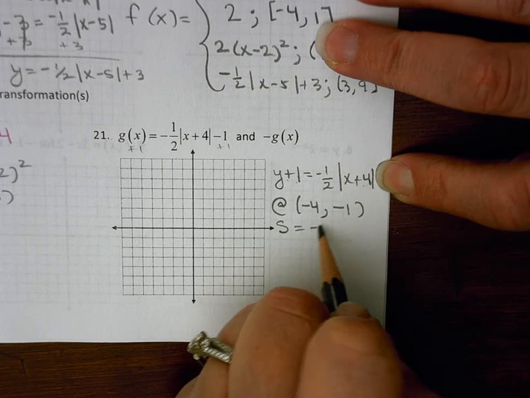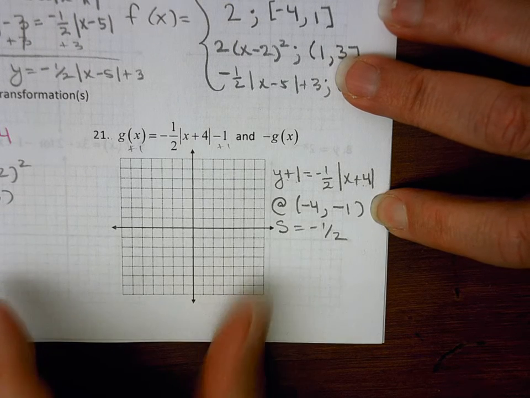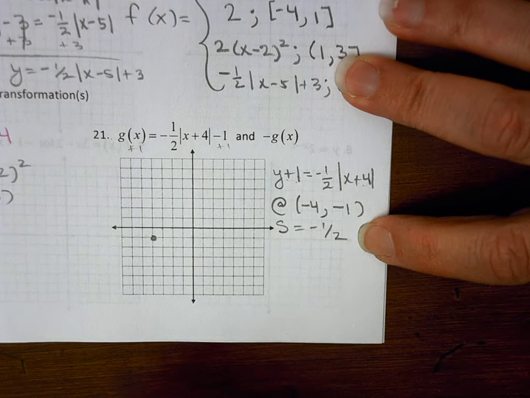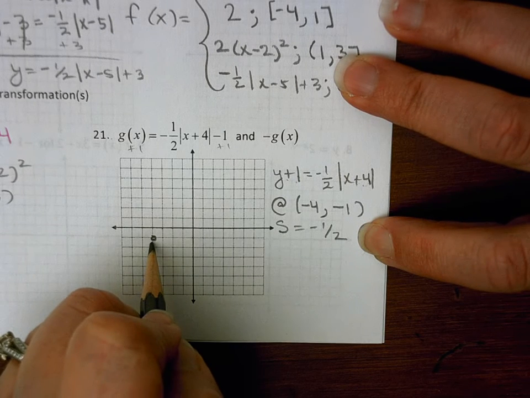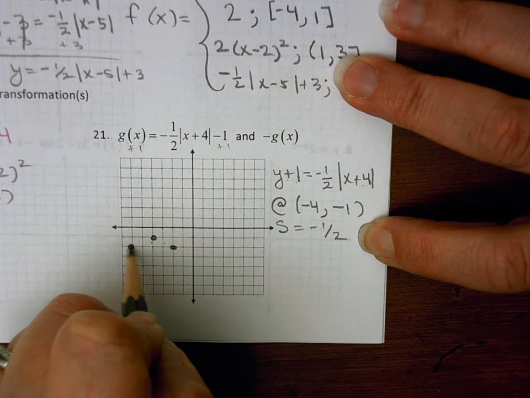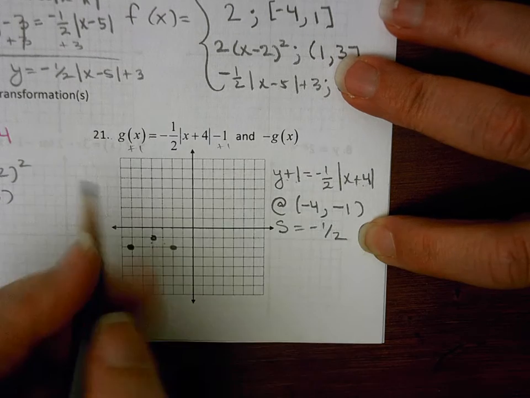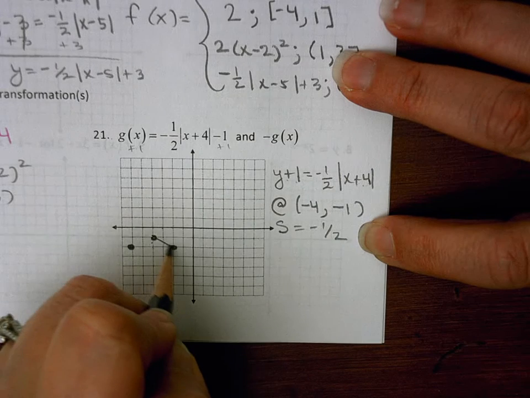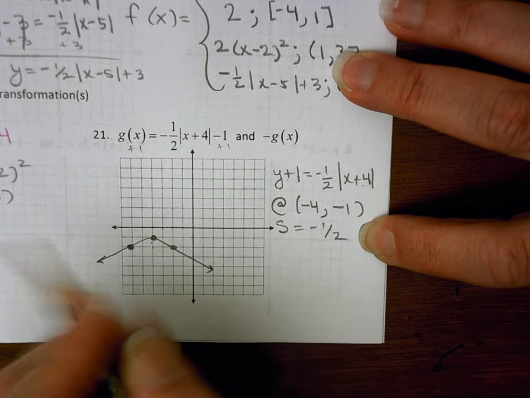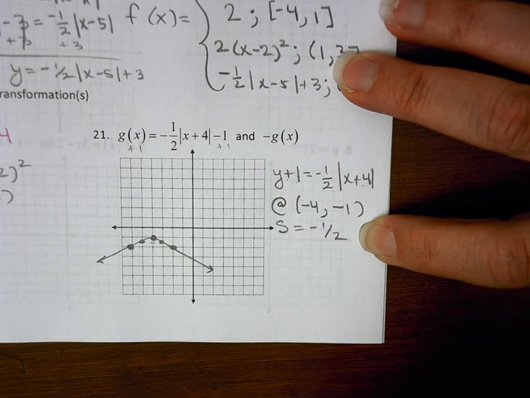So we want to do opposites on that. And then my stretch is negative 1/2. So I'm going to go to negative 4, negative 1. And then my stretch is negative 1/2. So I can either go down 1/2 over 1 or down 1 over 2 because it's linear. And then it's absolute value, right? So absolute value. So then that's going to be a V shape but negative. So if I did go down 1/2 over 1, I would just have that point there, right?